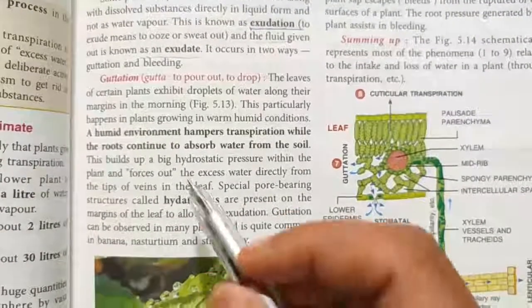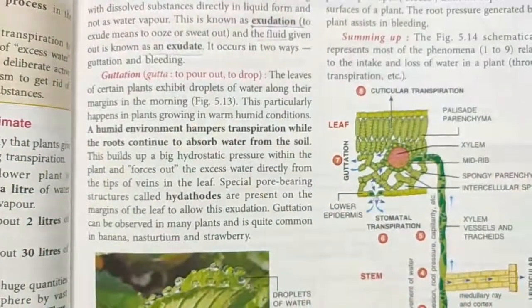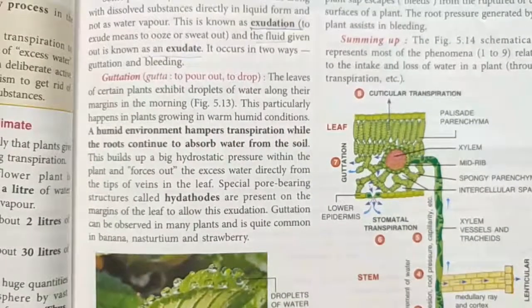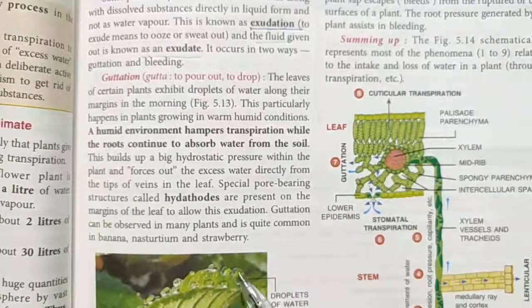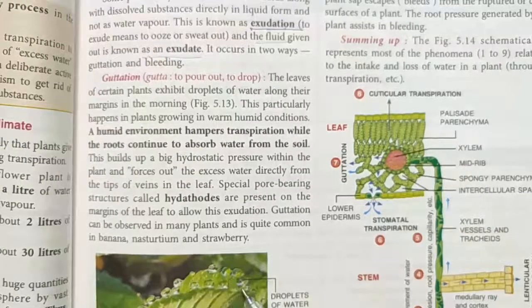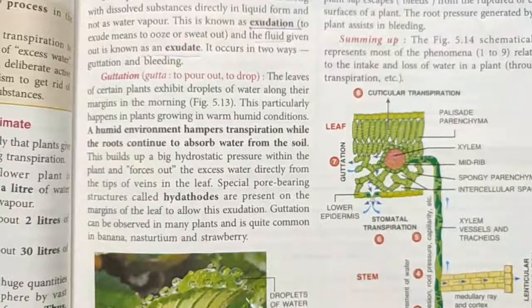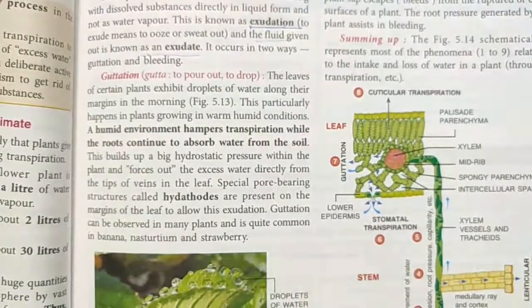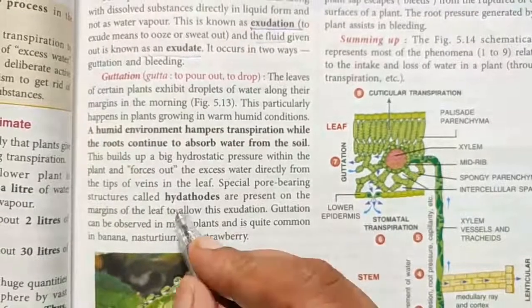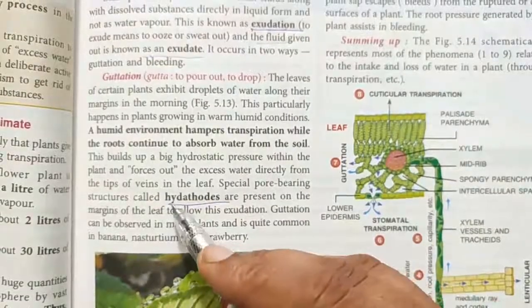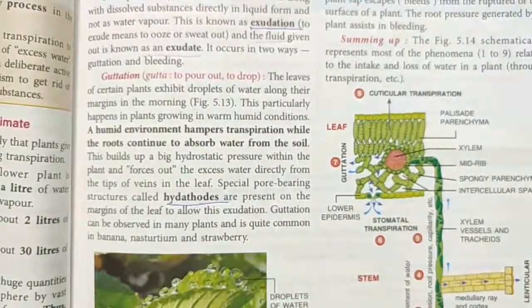Now the next topic is guttation. Guttation is basically in the night time, you will find that in some plants, at the margin of the leaves, the water changes into the form of water droplets, and these water droplets are generally found on the surface of the leaf. Now the surface of the leaf has a pore-bearing structure, and this is known as hydathodes. So whenever we talk about guttation, you have to write this hydathode, because these hydathodes are the pore-bearing sections present at the margin of the leaf.